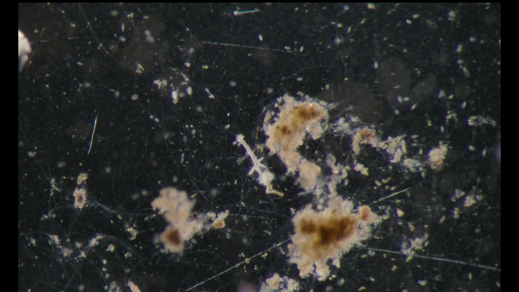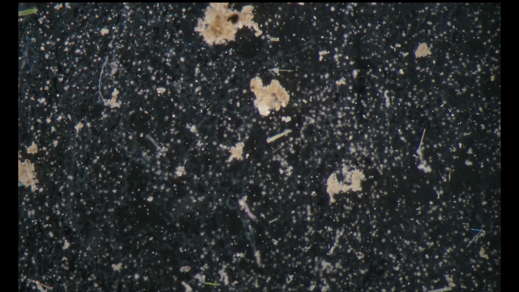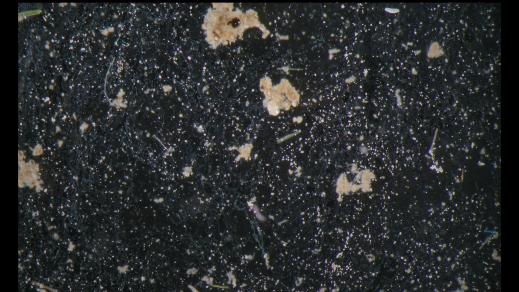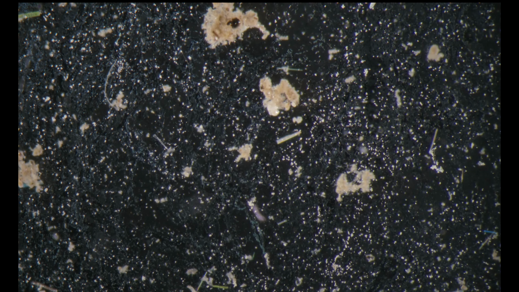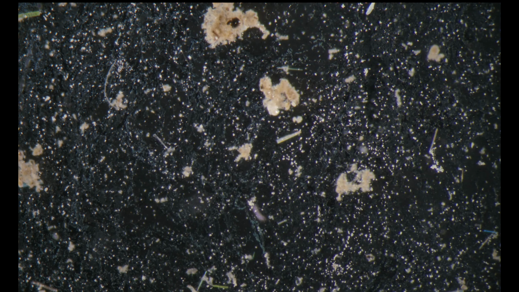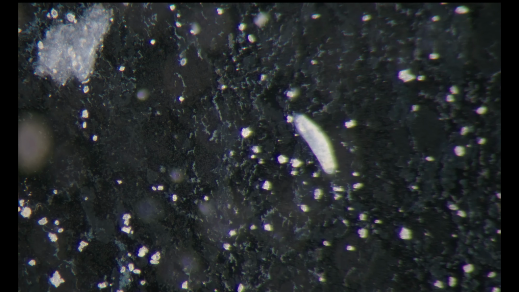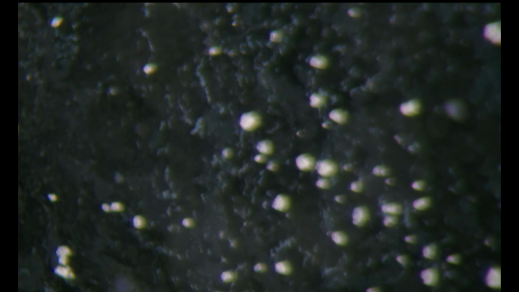Okay, I'm going back to another dish now. This one is older, and you can see the top layer is very dense with debris and bacteria. You can see the bacteria layer, the biofilm, is very dense.